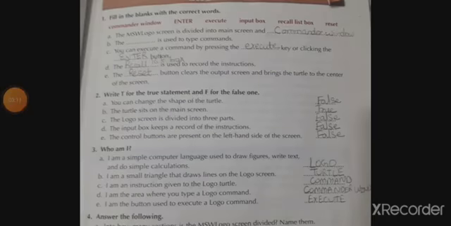Now children, as we are done with the chapter, let's move to the exercise of this chapter. Page number 55, your computer textbook. Question number 1. Fill in the blanks with the correct words. A. The MSW logo screen is divided into main screen and commander window.